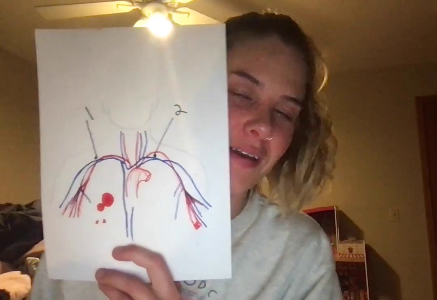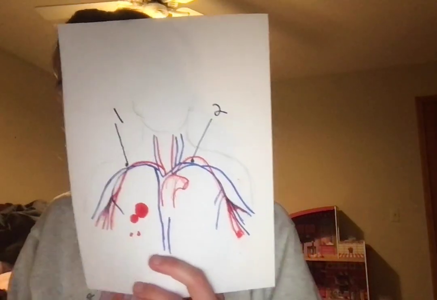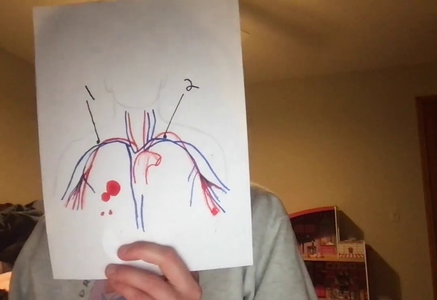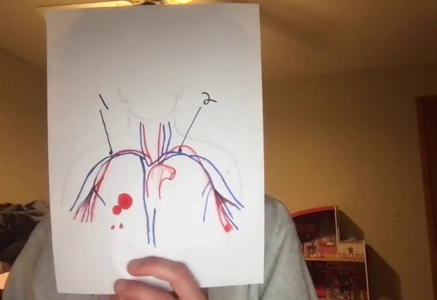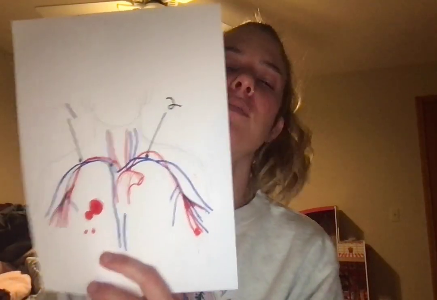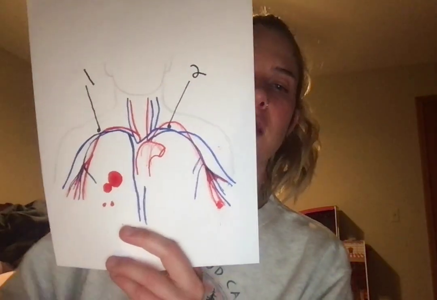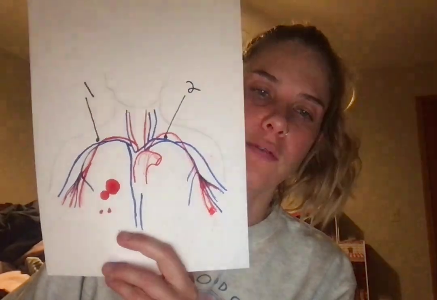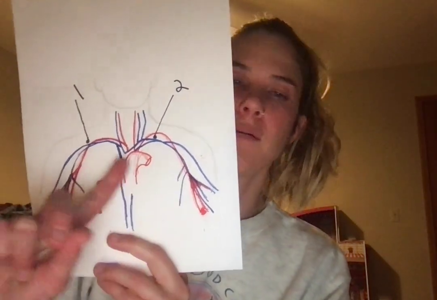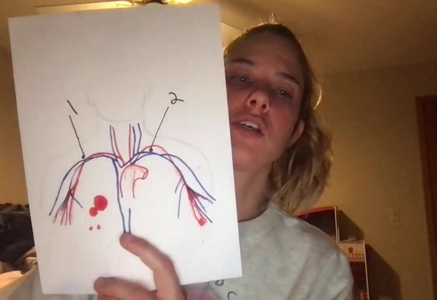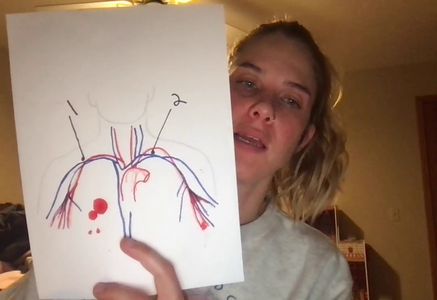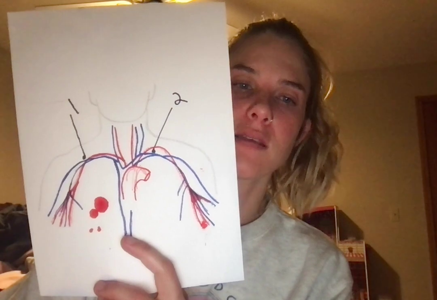Adds to the effect. Number 1 here, we have the right subclavian vein. And number 2 here, we have the left subclavian vein. Our right subclavian vein and left subclavian vein run just under our collarbone on each side of our body, as you see here. They receive oxygen-poor blood from our axillary veins and carry it into our brachiocephalic veins.